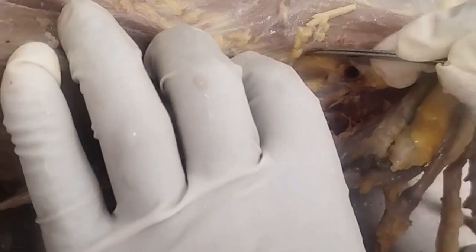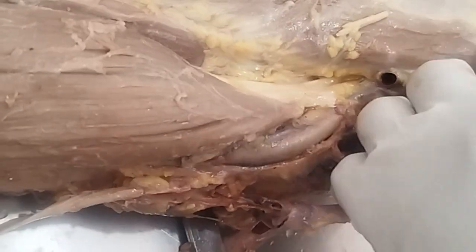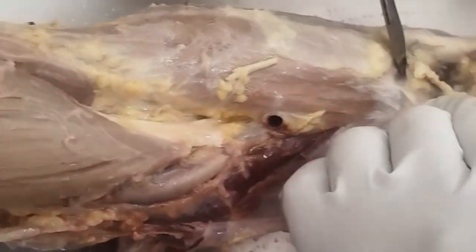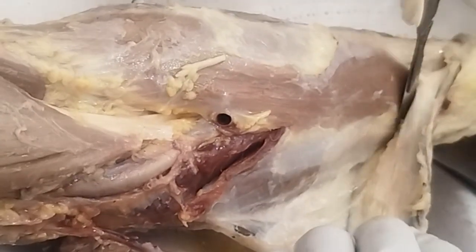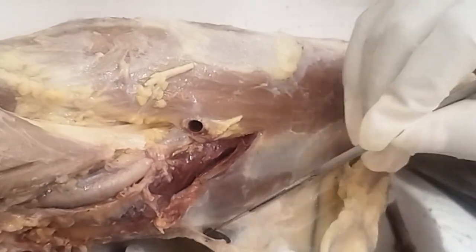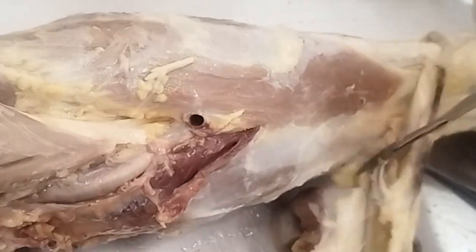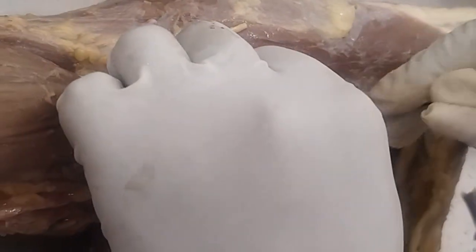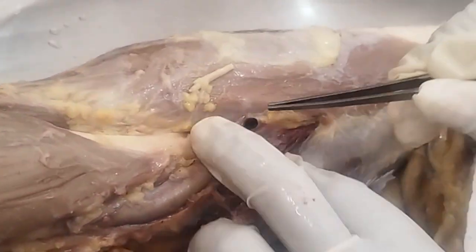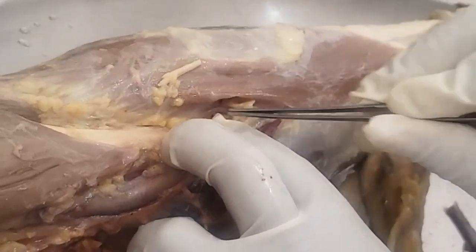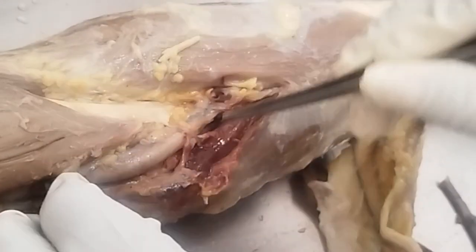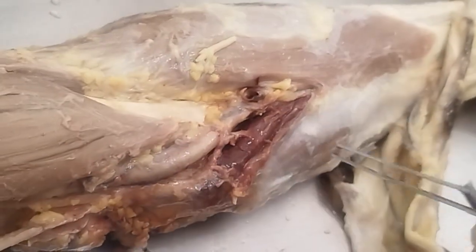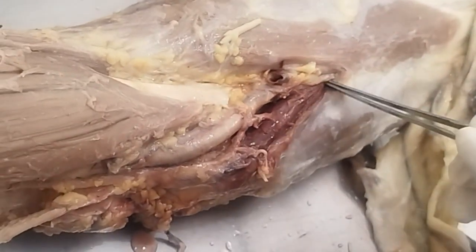Next, what is this muscle? Brachioradialis. This is the apex. This is the brachioradialis. This is the pronator teres. See, it is clear.